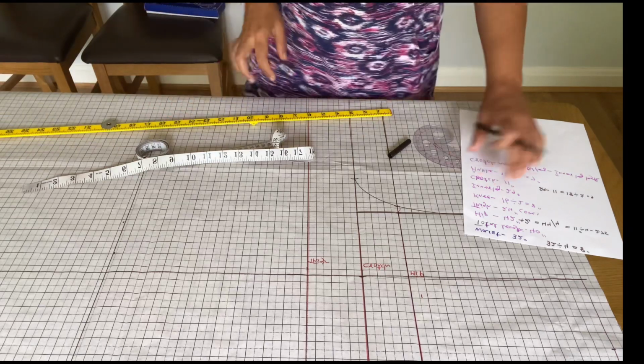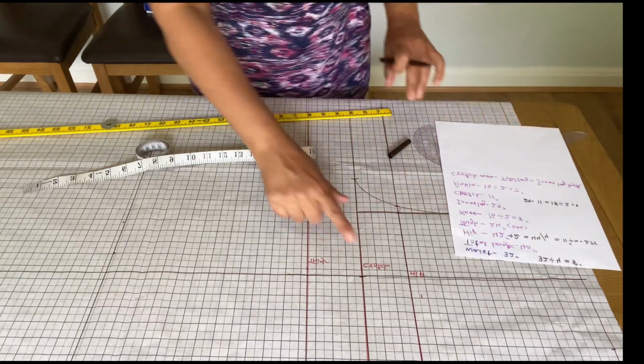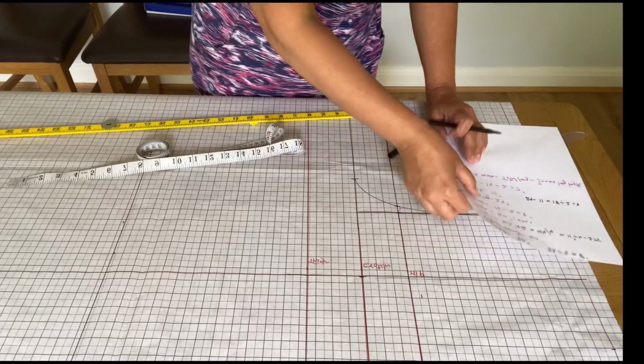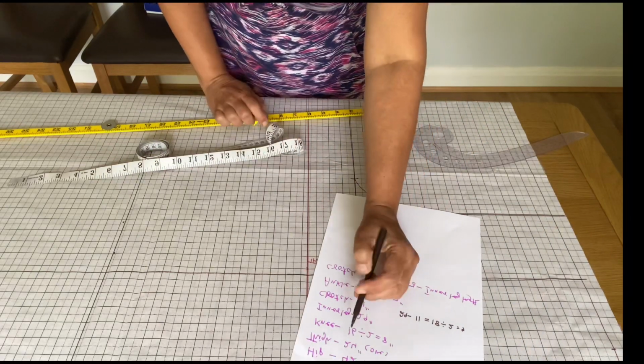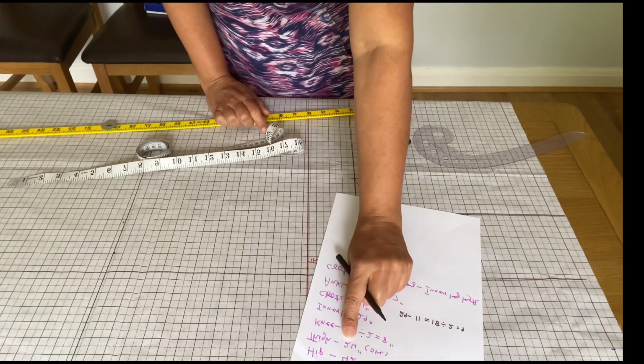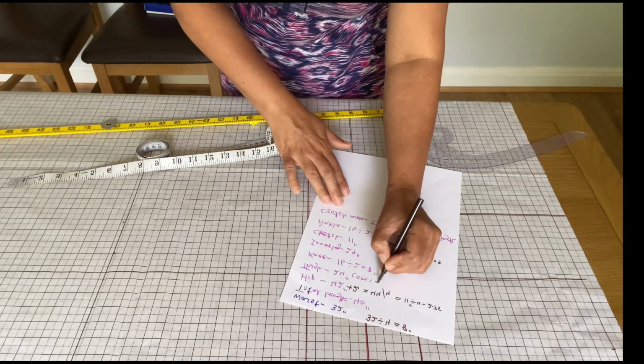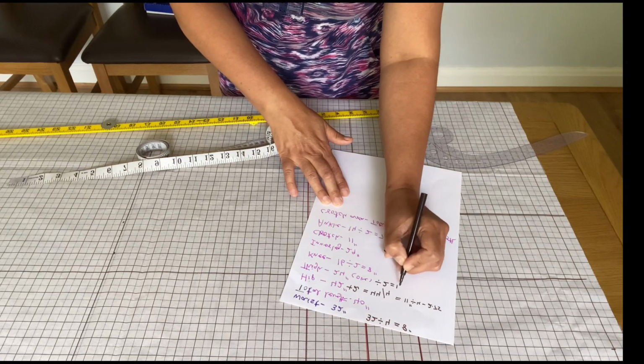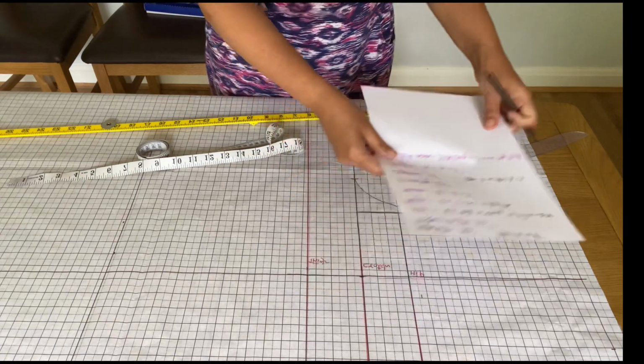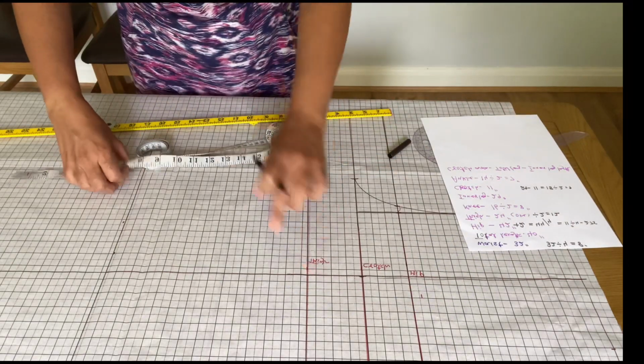Right, now the crotch area is done. And for the thigh, we have a thigh measurement of 24 inches, and 24 inches divided by 2 is equal to 12 inches. So now this is our center point.